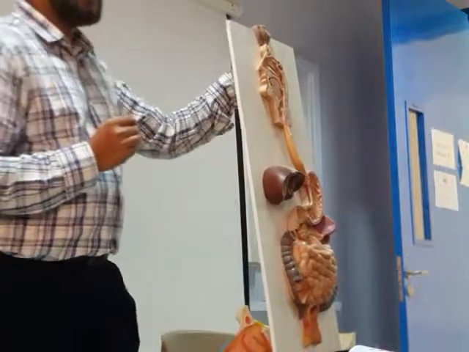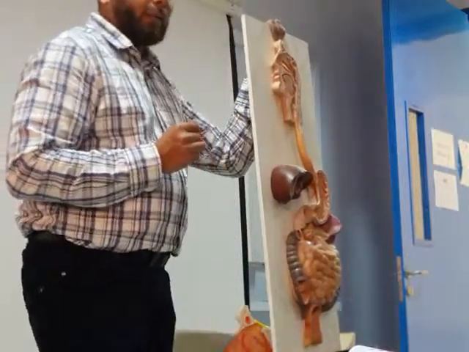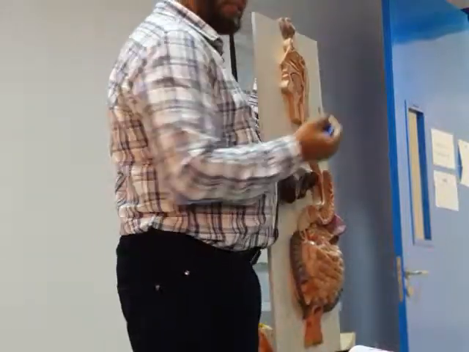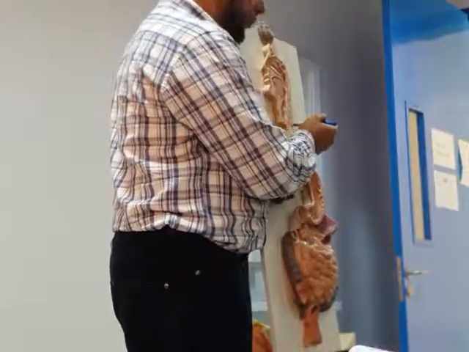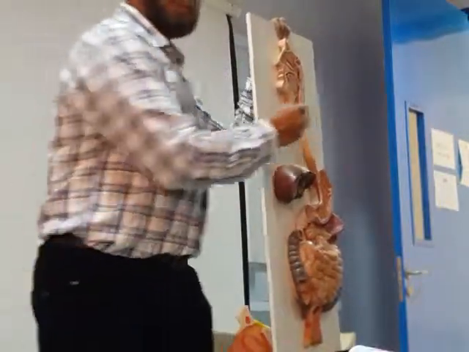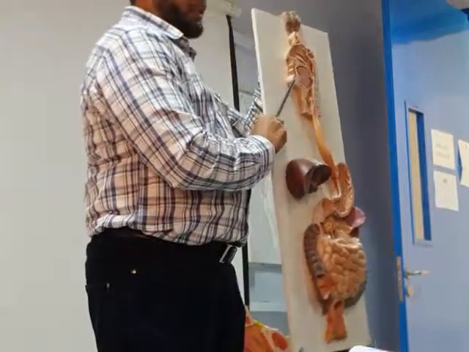What about the venous drainage? The same, except the second one. The upper one third will be drained by the inferior thyroid vein, just like the inferior thyroid artery. The middle one third is drained by the azygos as well as the hemiazygos veins.